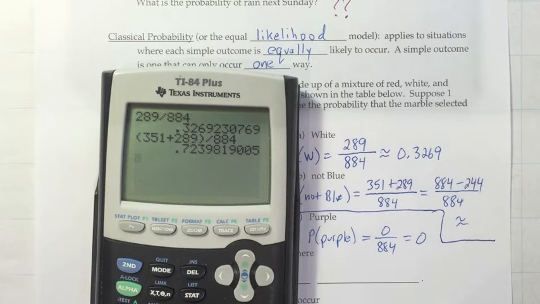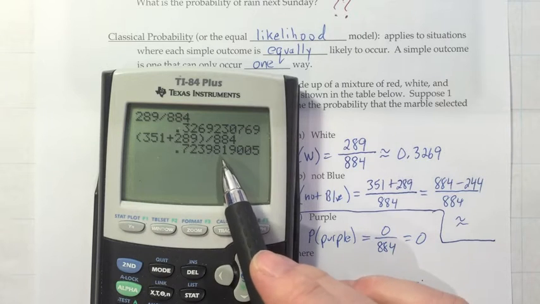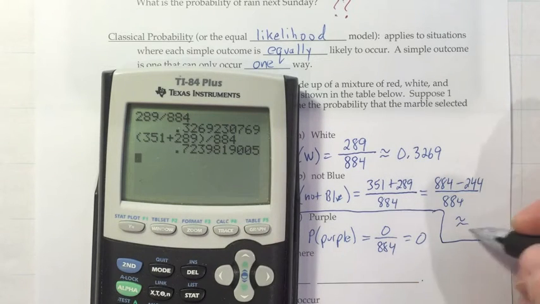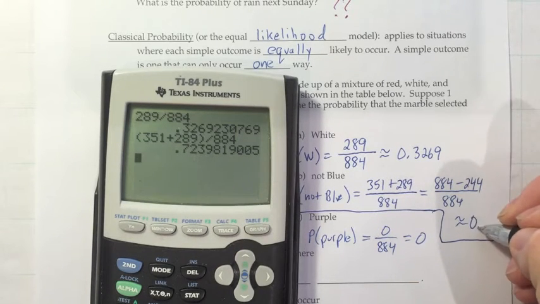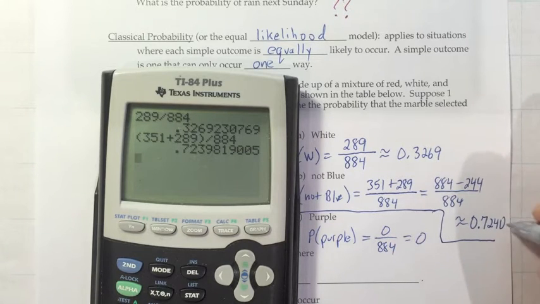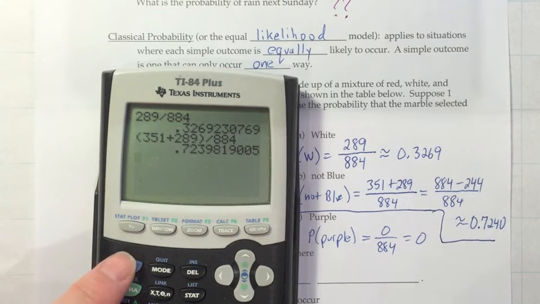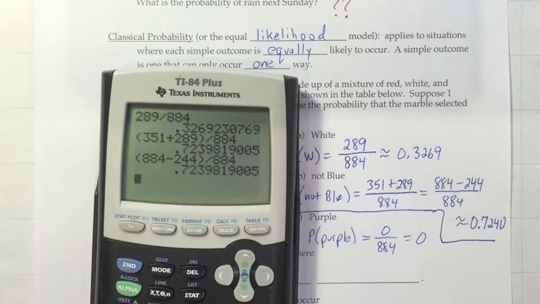We get 0.7239, but followed by the 8, so 0.7240 for this one. And notice that if I do it the other way, 884 minus 244 over 884, I get the same answer. So either one of those is fine, but going the subtraction way does have advantages sometimes.